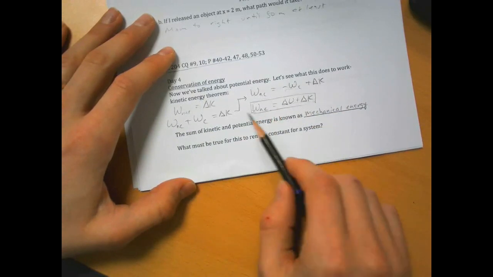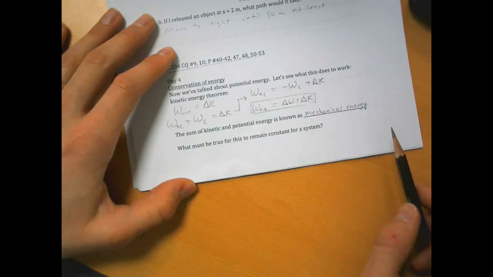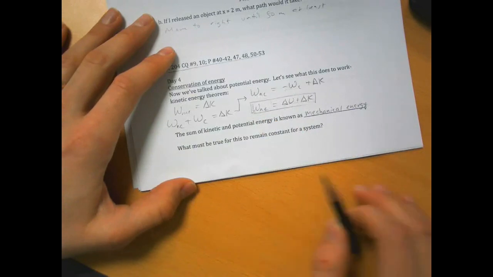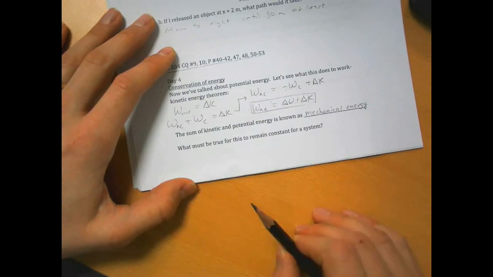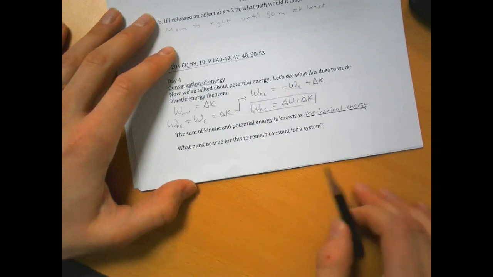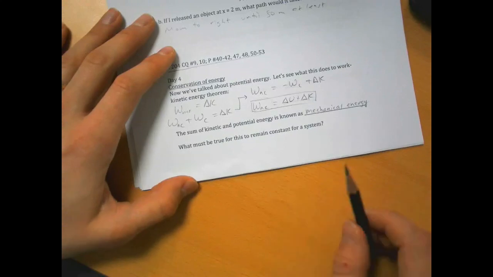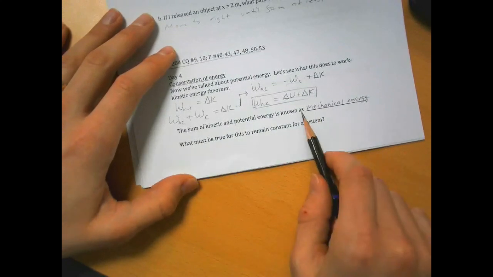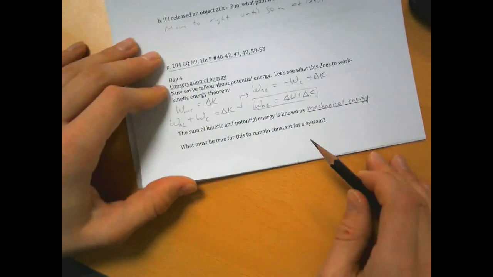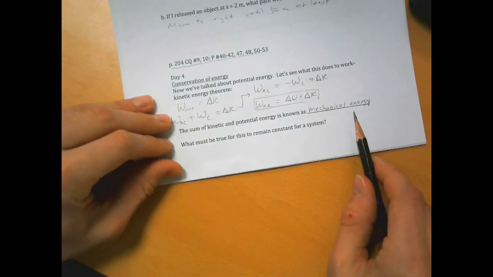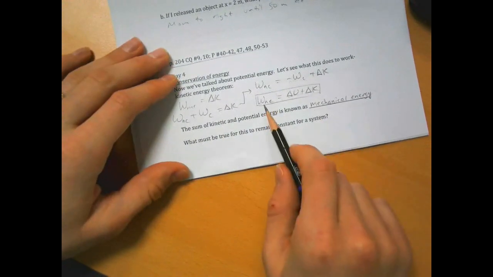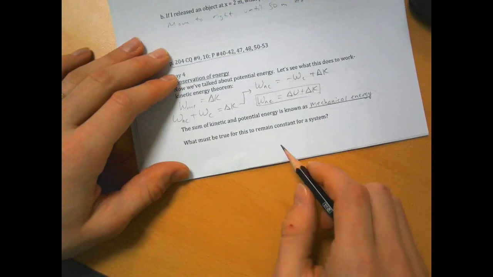So work done by non-conservative forces changes the mechanical energy of the system. Work done by conservative forces does not change the total mechanical energy, but it does cause energy to shift between potential and kinetic. So again, for mechanical energy to remain constant, what needs to be true? What is mechanical energy?